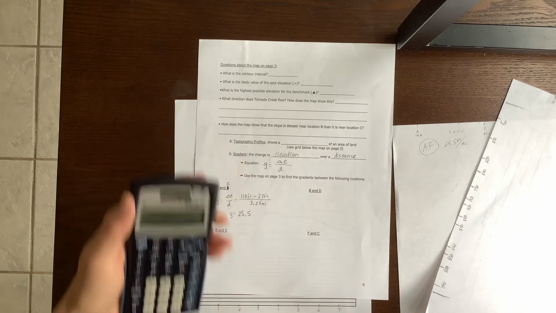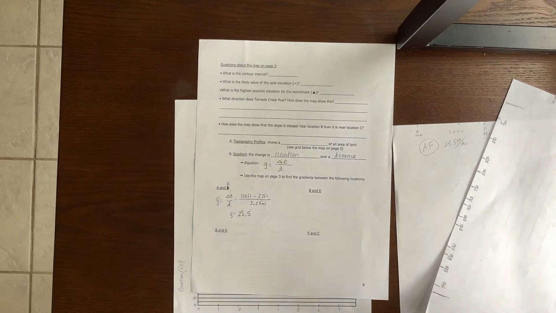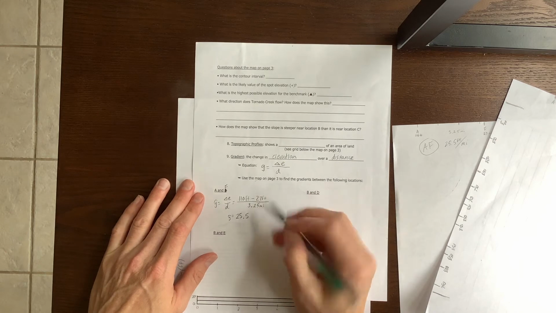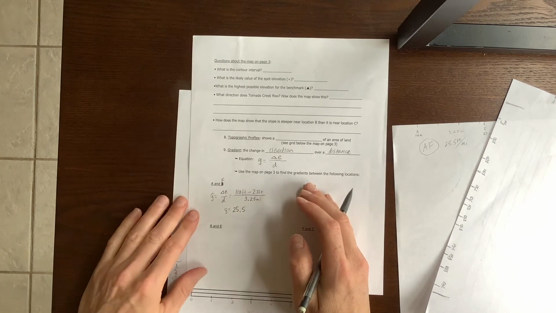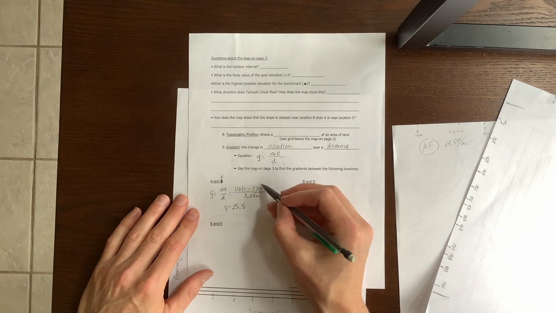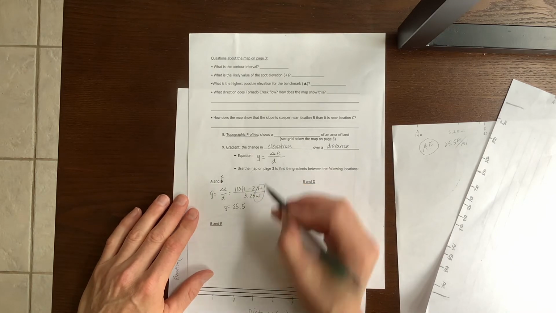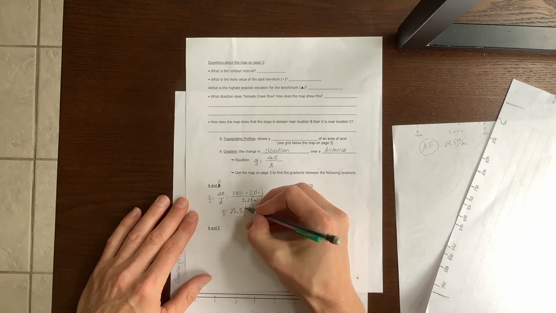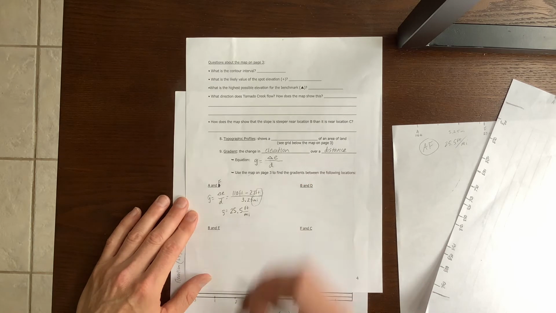25.5, and you've probably heard science teachers in your past say that you cannot leave numbers without units. We call those naked numbers because that's kind of risky. You don't want to let numbers run around naked. They need units. So look back in your work and notice that you have feet over mile. Well, they don't cancel or do anything funny. They just show up again. Feet per mile happens right there.